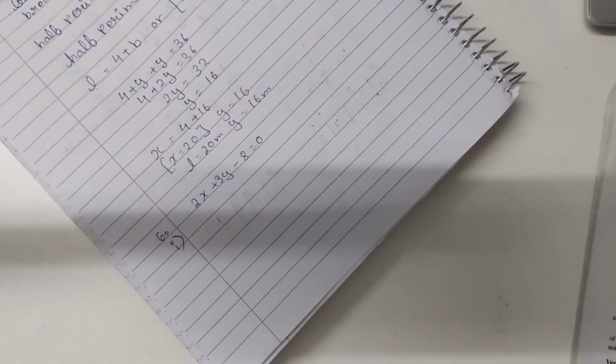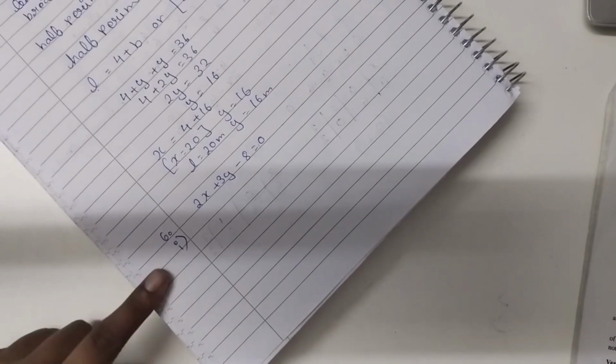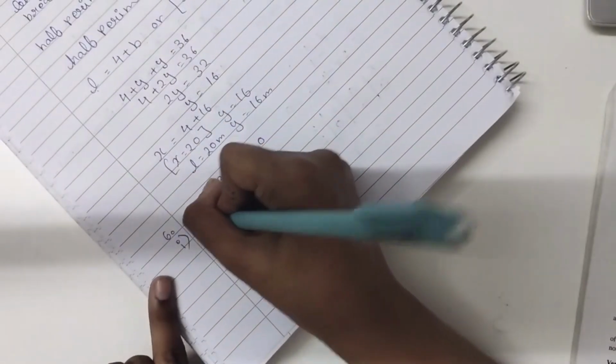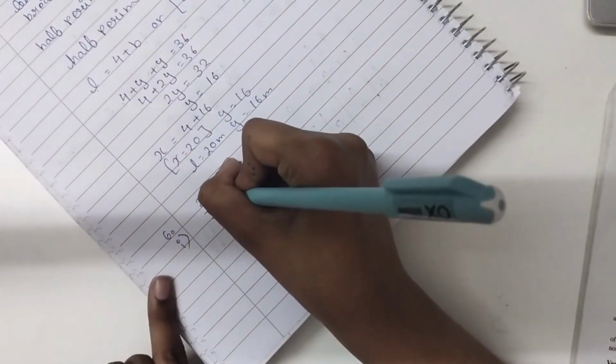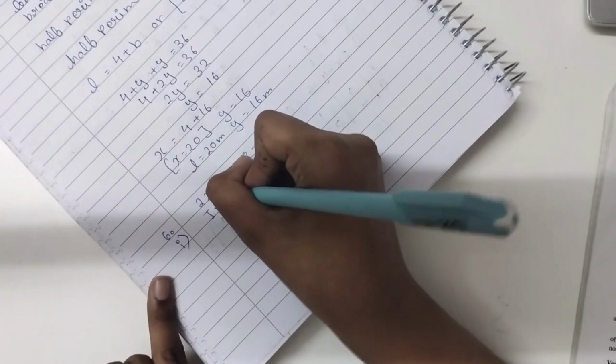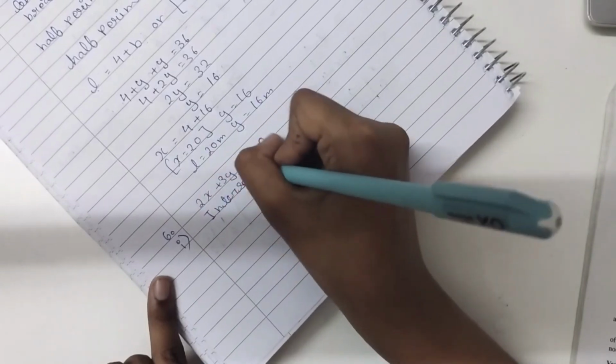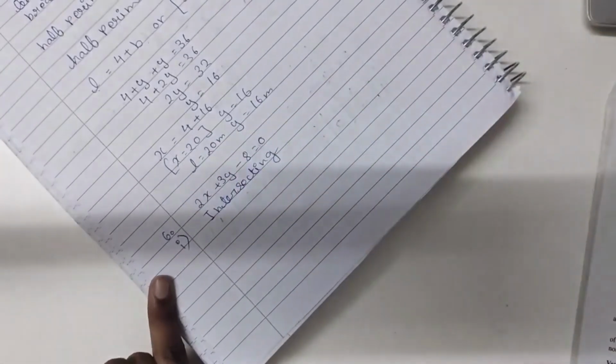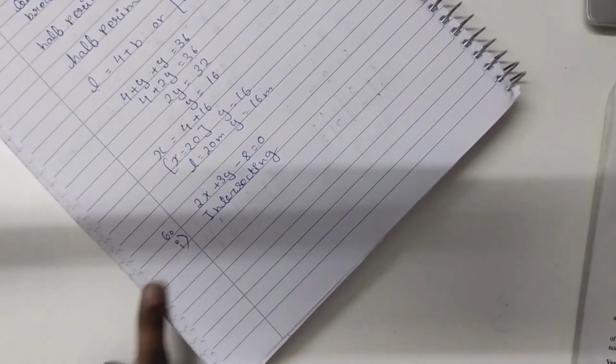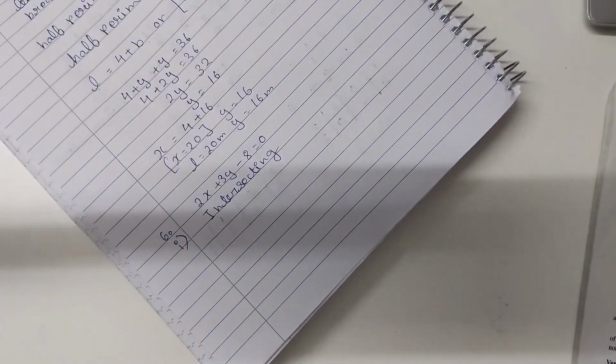In the sixth question, they've asked us to find, with the given linear equation 2x plus 3y minus 8 is equal to 0, another linear equation in two variables such that the geometrical representation of the pair so formed is, first, intersecting. If both equations are intersecting, it means a1 by a2 is not equal to b1 by b2.